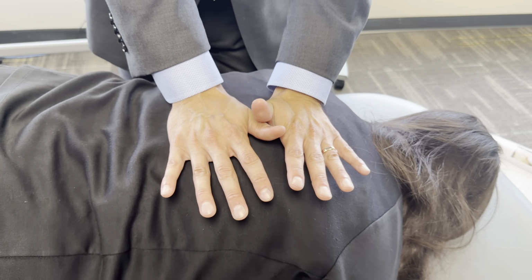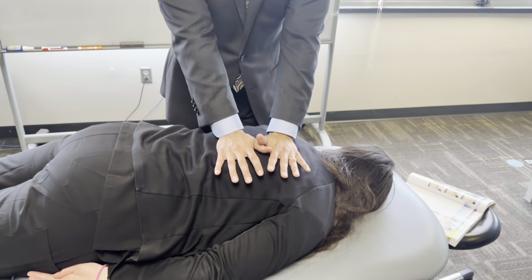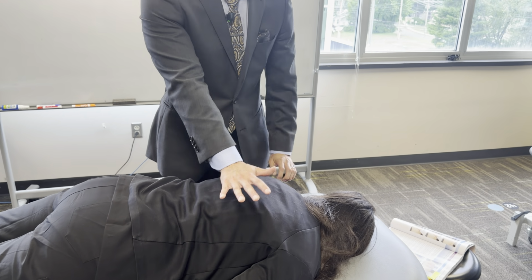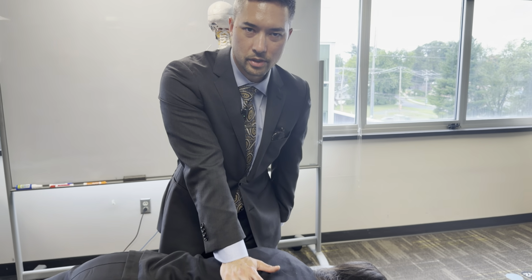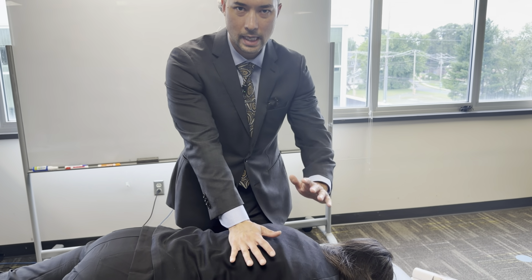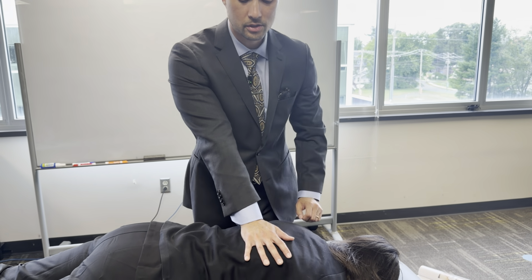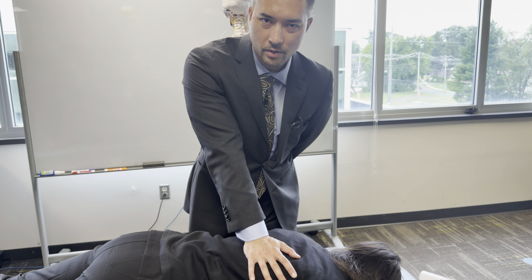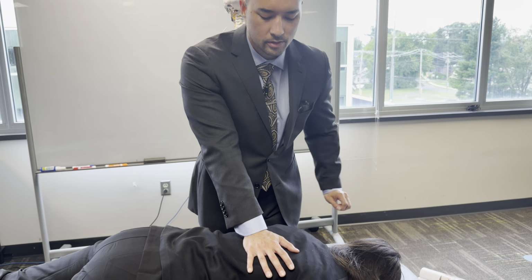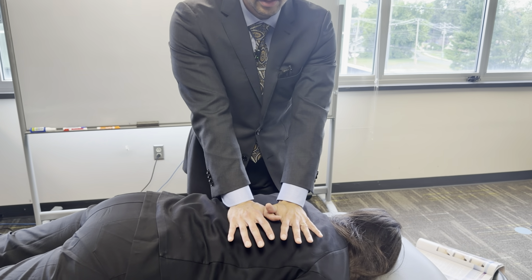So I have my hands here, and it's a unilateral prone pressure. In the book, that first picture, he's got one hand. We do not treat with one hand. We have two hands that we're going to treat with, right? If you're just treating with one hand, you're doing something wrong on all techniques, I would say. So use all the instruments at your disposal. You have two hands.